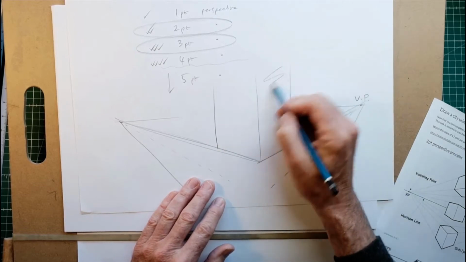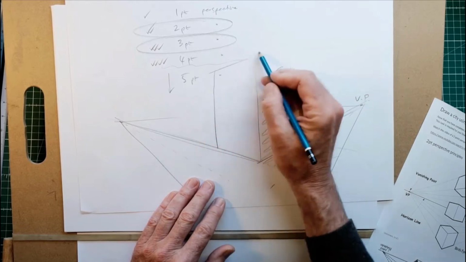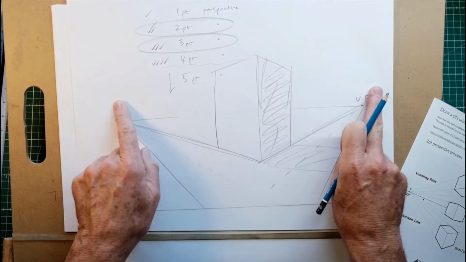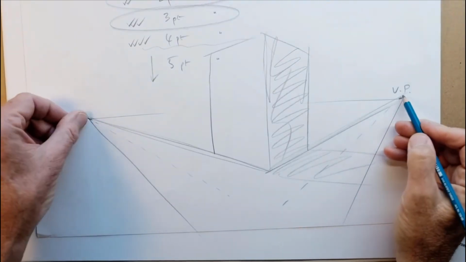Just imagine that. Imagine you come to a big city, perfectly straight roads, a big building standing in the corner, and you look in either direction. Those roads will appear to come to a vanishing point.